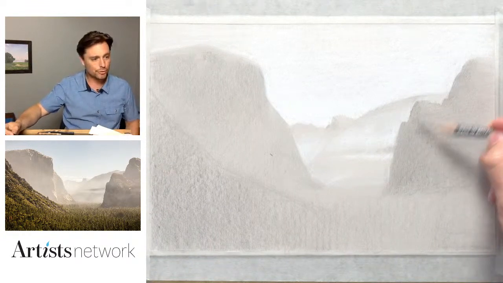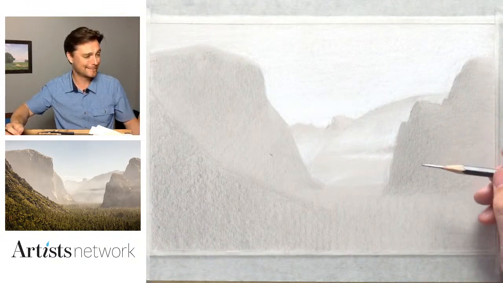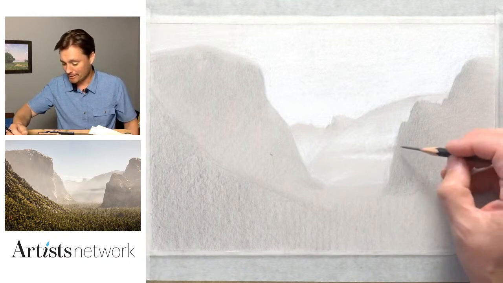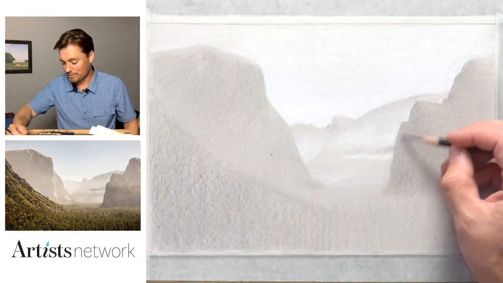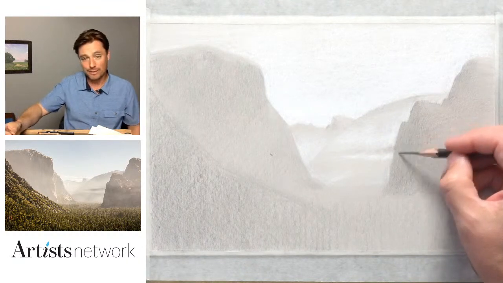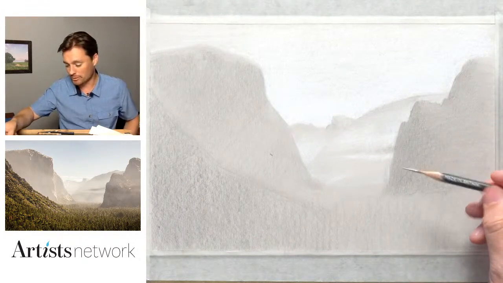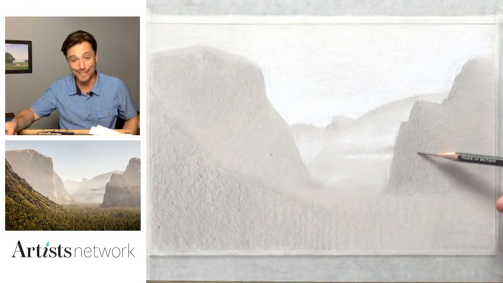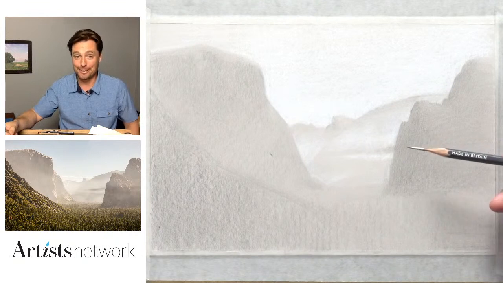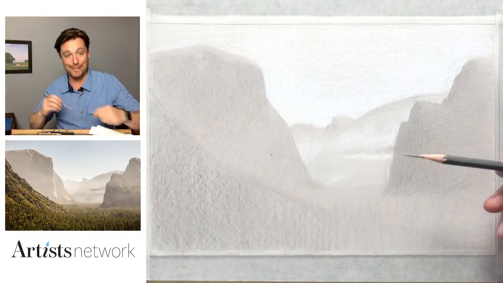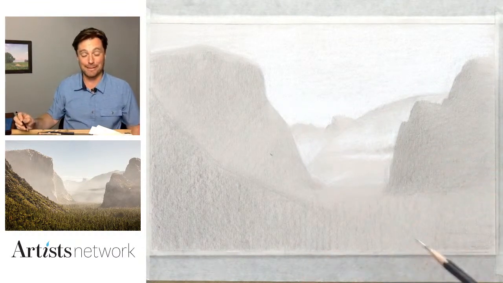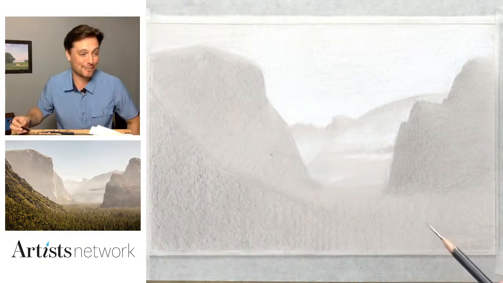And so I'm trying to do what was mentioned here, the light layers of graphite. I'm not pressing down very much at all. As I said at the top of the show, it's gonna get to a point where you're gonna be seeing very subtle shifts. It's gonna look like I'm not doing anything, but gradually it'll come together.